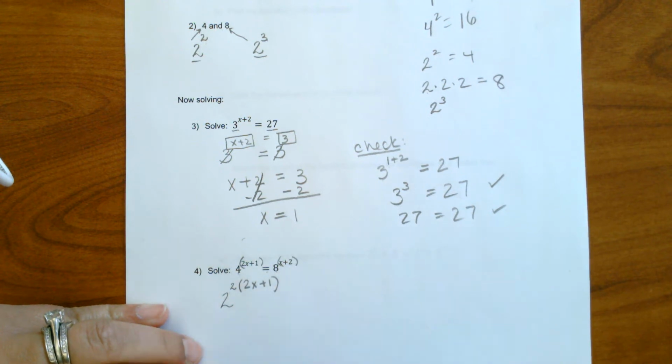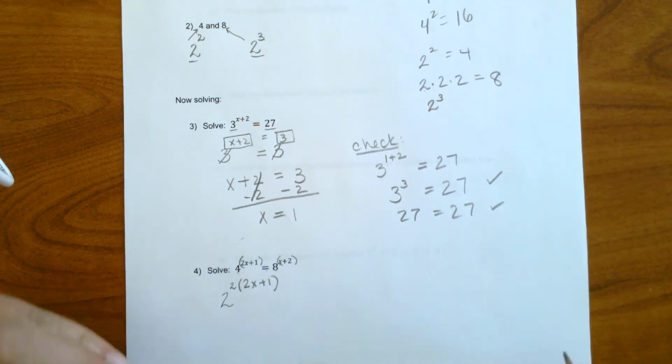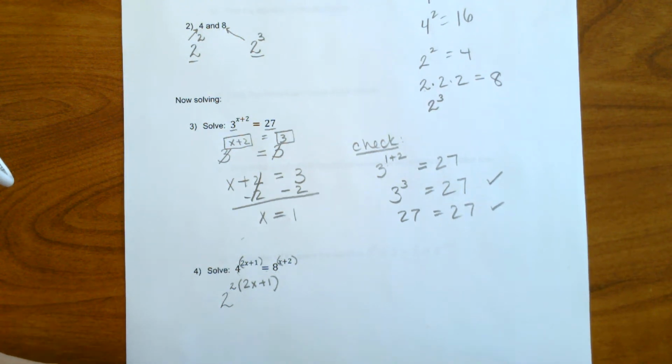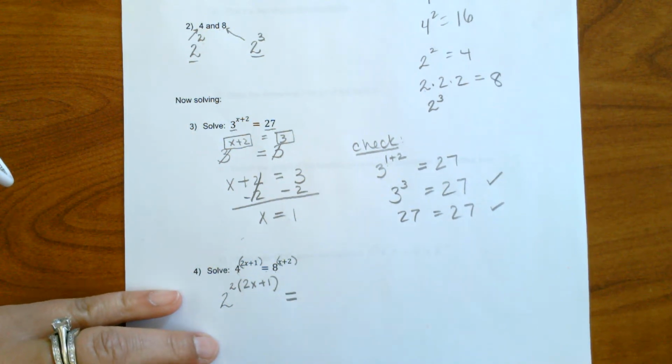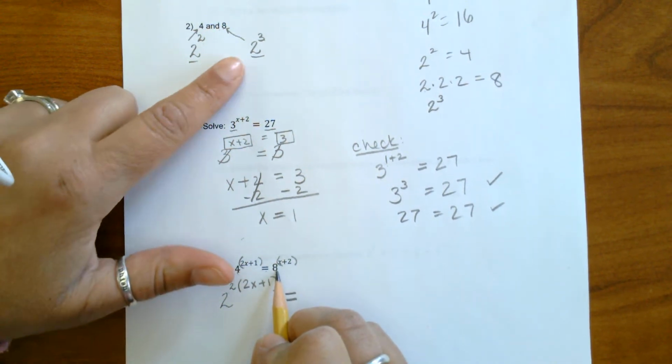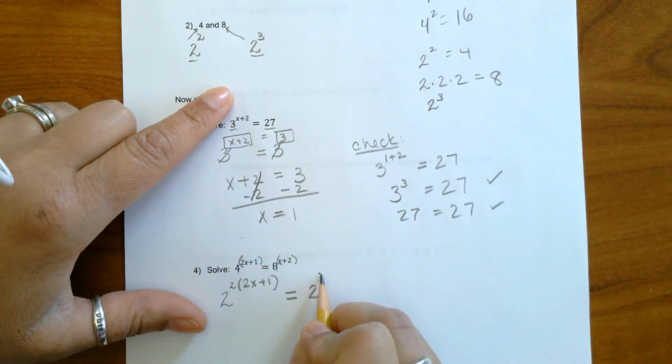And if you want to put parentheses automatically right when you start the problem so that you don't forget, I would do that. The parentheses aren't going to be provided for you. And remember, this year, I'm parenthesis happy. I put parentheses around everything. Okay, and you're right, the 8 is going to get changed into 2 cubed.